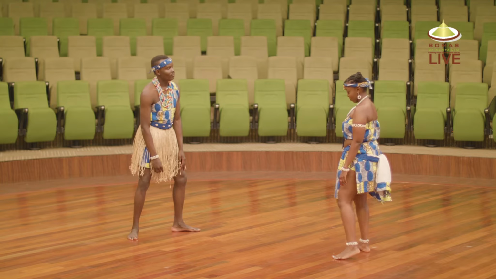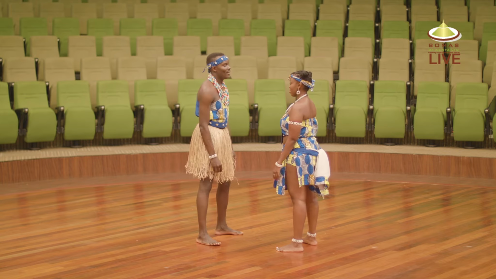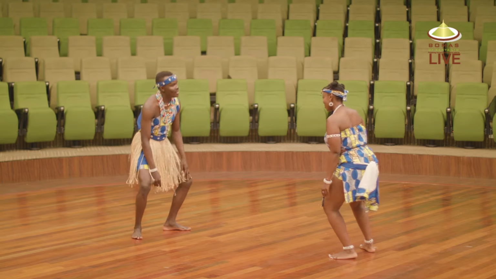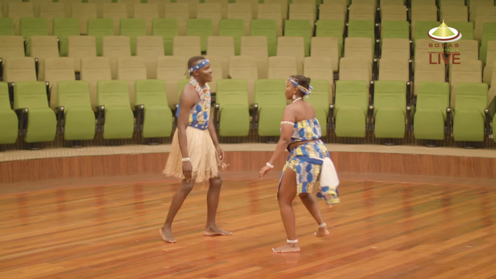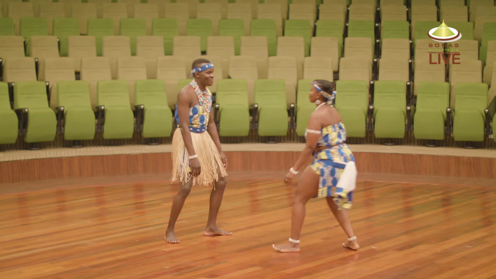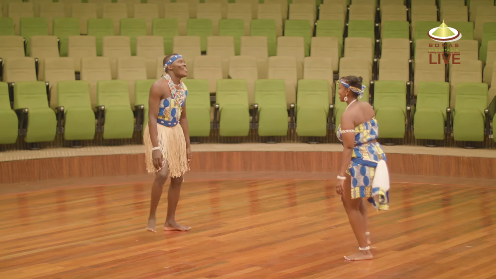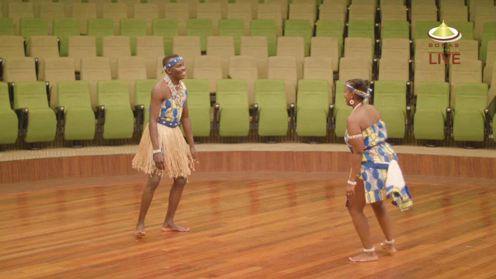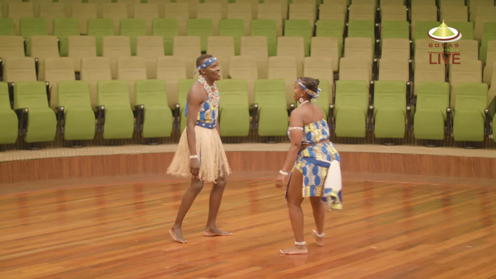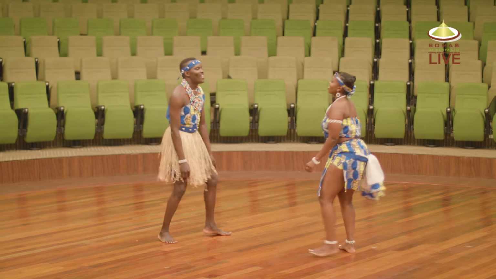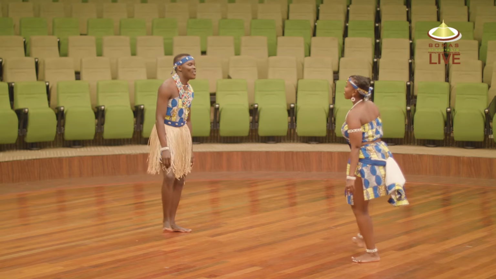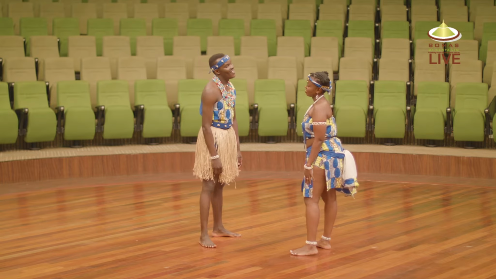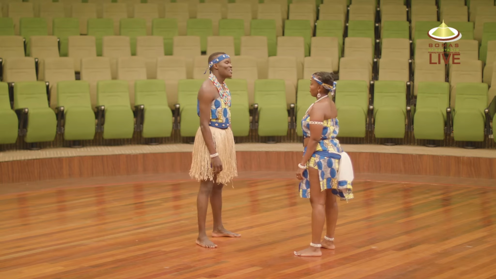Let's try that one more time before we add the other parts of the body. 5, 6, 7, go, and 1, 2, 3, 4. So backwards, backwards, prolong, and forward, forward, forward, prolong, and right, left, right, right, left, right. One last time. Right, right, left, right. Nice.